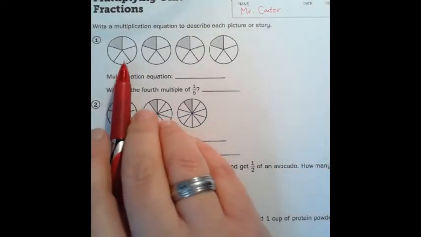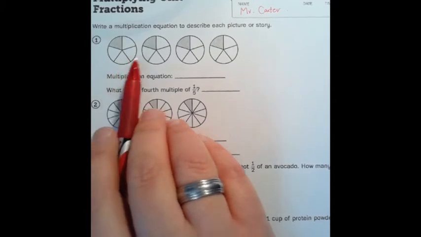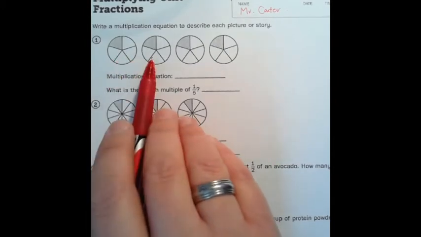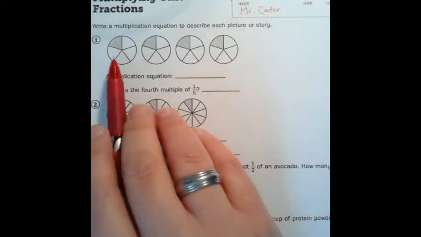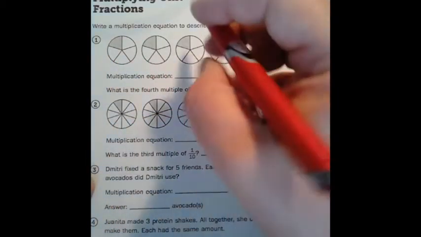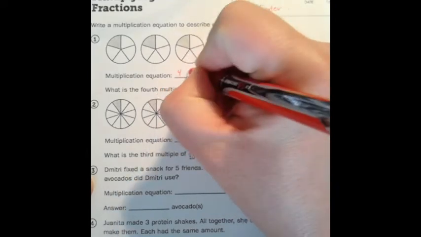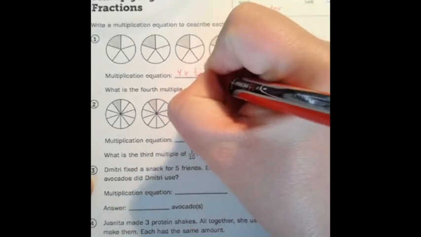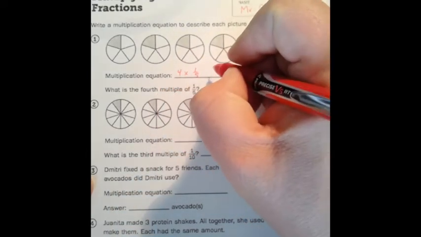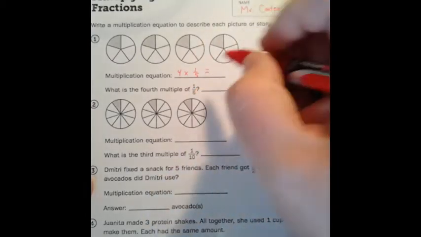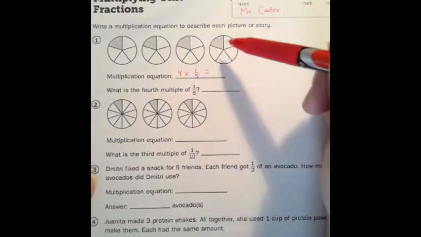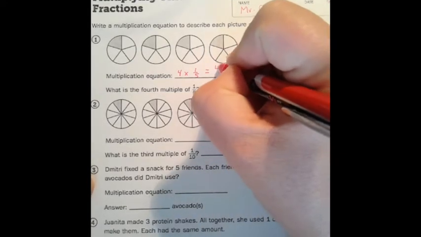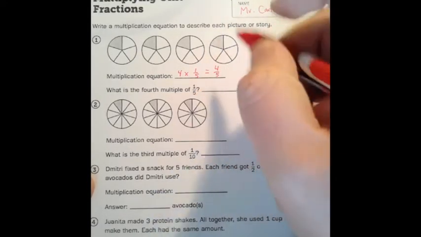So if we're looking here, again, we have fifths, and we have 1/5 plus 1/5 plus 1/5 plus 1/5. Well, we know that we can go 4 groups of 1/5. So that would be 4 times 1/5. And that would equal, if we do the math and we count 1/5, 2/5, 3/5, 4/5. So that would be 4/5.